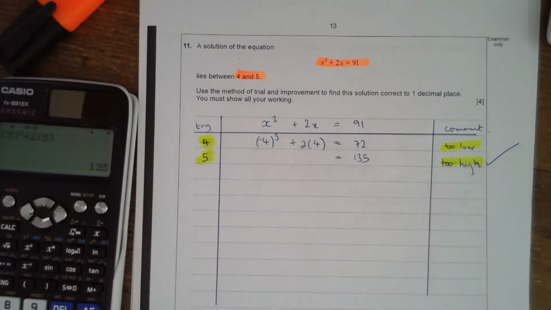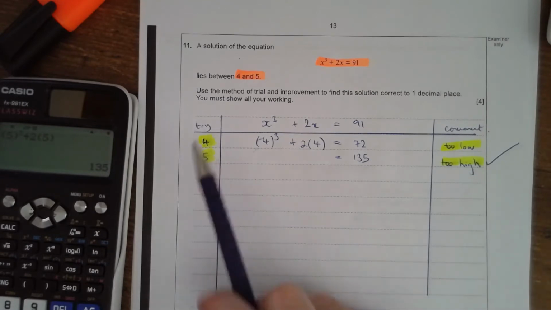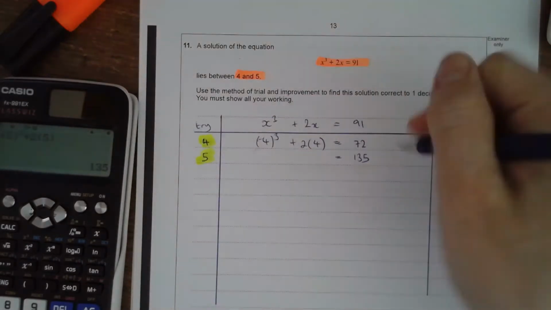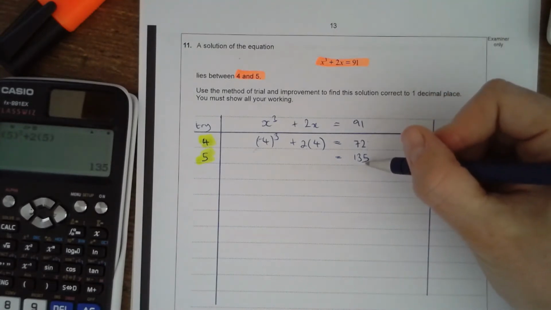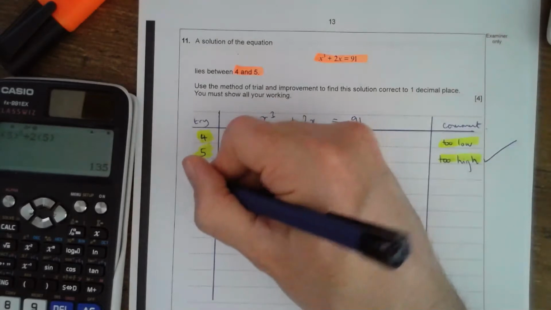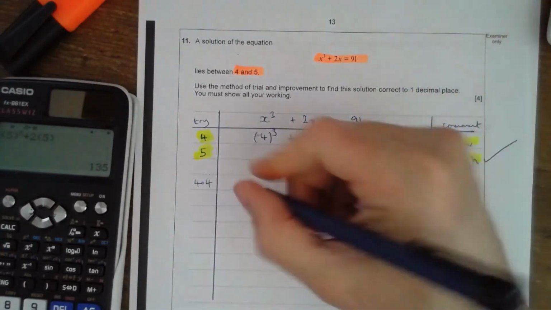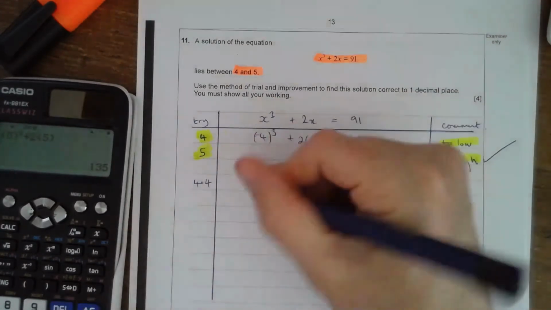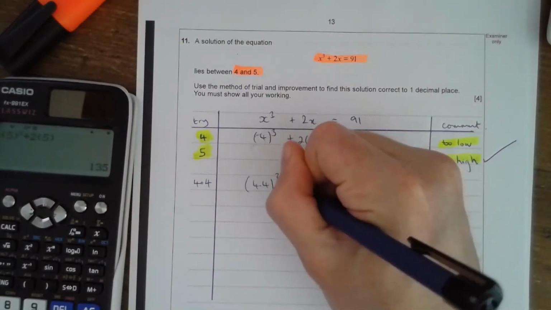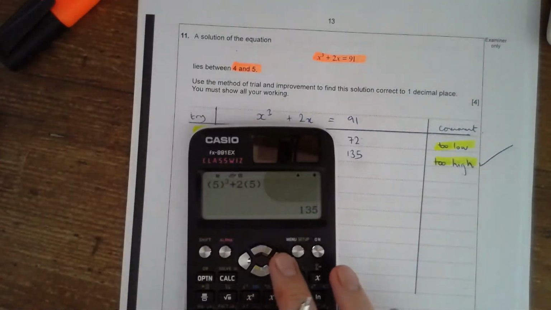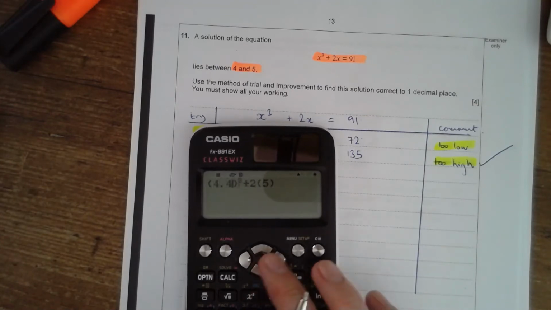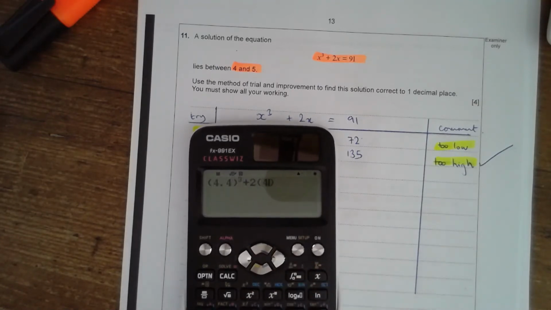Now, for the next one, the next number to try, if you are in doubt, the best place to try is bang in the middle between 4 and 5, which would be 4.5. But I can see that my answer, 91, is closer to 72 than it is to 135. So I'm going to try a little bit closer to 4. Not drastically closer, but maybe 4.4. So literally all I'm doing now into my calculator is using those same brackets, but this time 4.4 is going in both brackets. So into my calculator, notice I haven't pressed on or AC, and I can just use the replay button to delete the 5 and change it to 4.4.